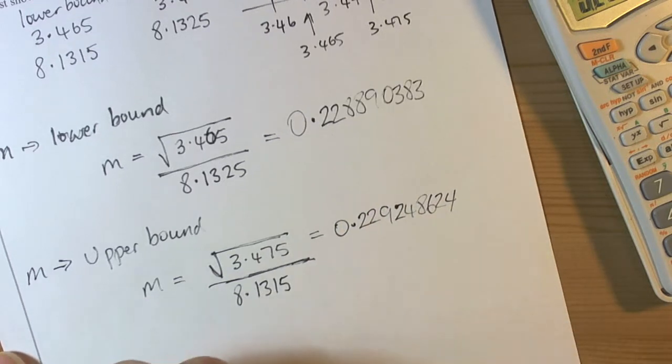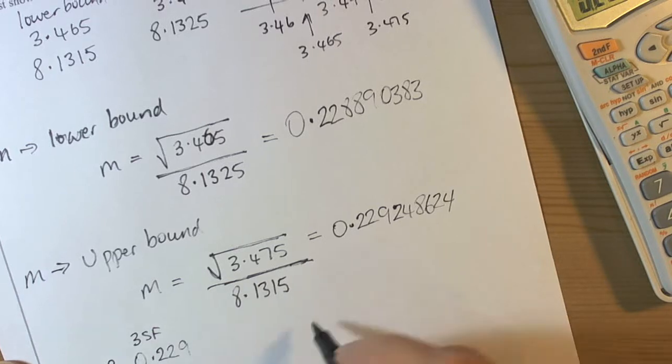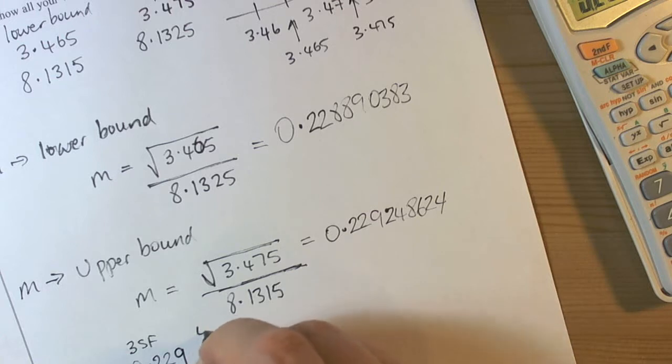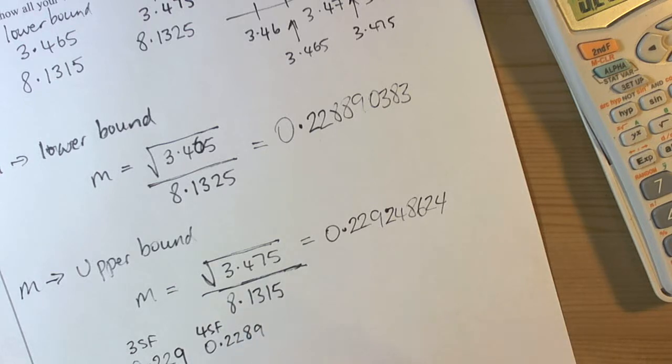So the lower bound to 3 significant figures is 0.229, and the upper bound to 3 significant figures is 0.229. If I did 4 significant figures, then it would be 0.2289, and for the upper bound it would be 0.2292.